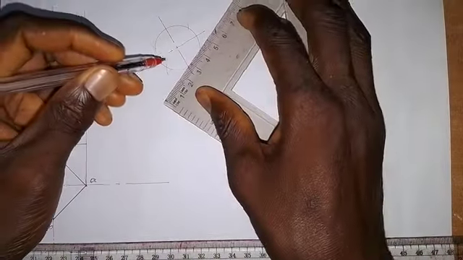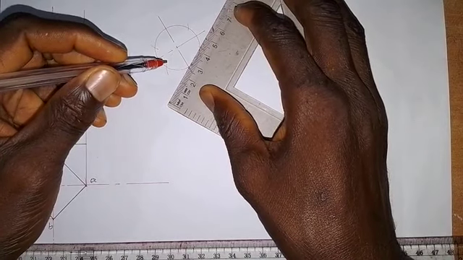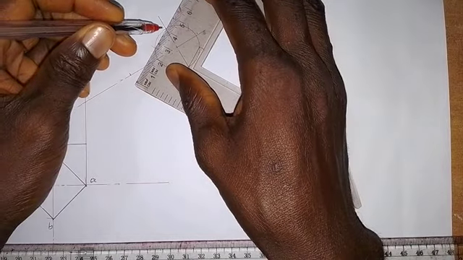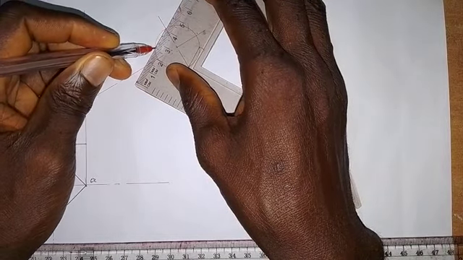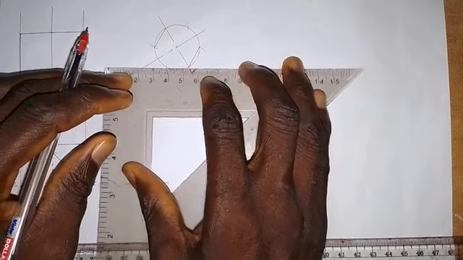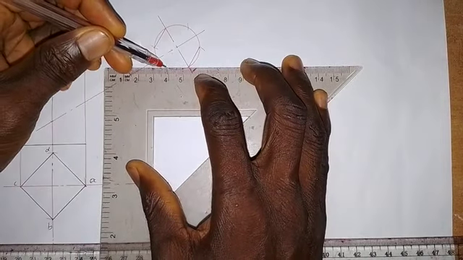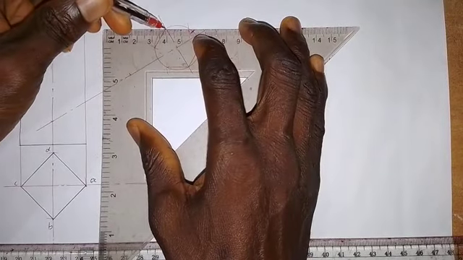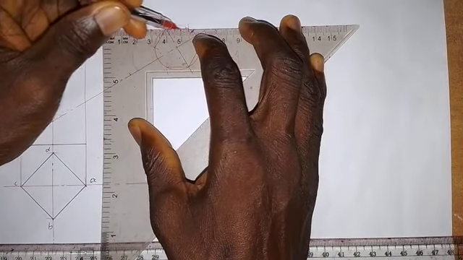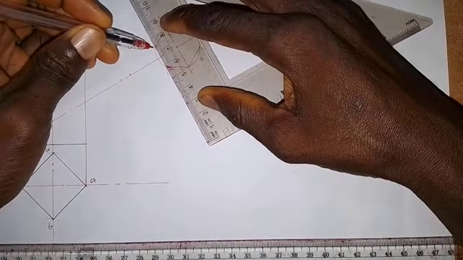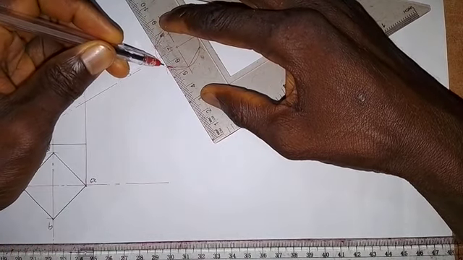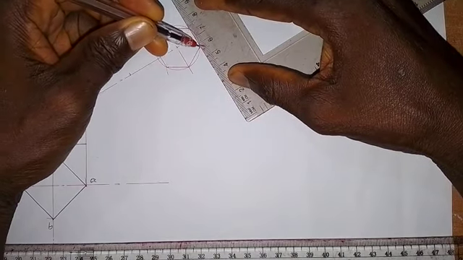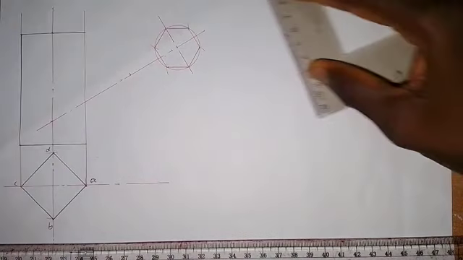So join this together with this, and join this together with this. So here we join these 2 points together like this, and these 2 points together. So we need to take our time to do this work so that we can get it all right. Okay, so we join these 2 points together like this.